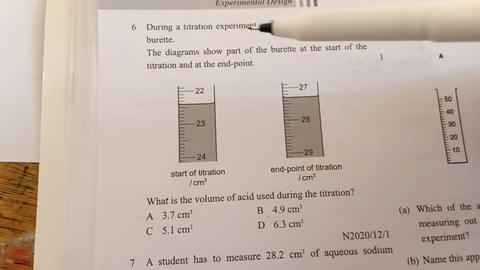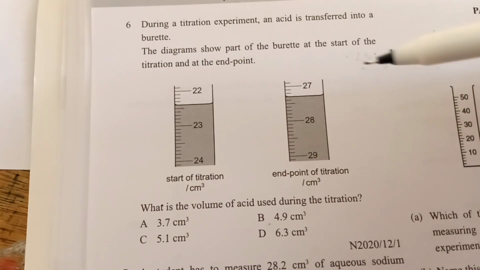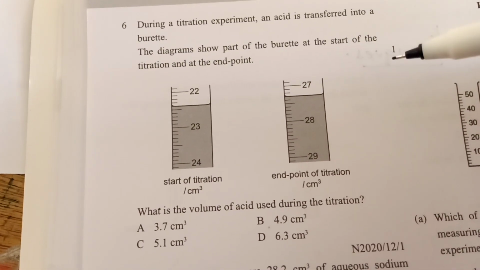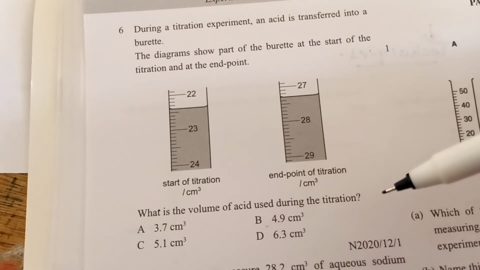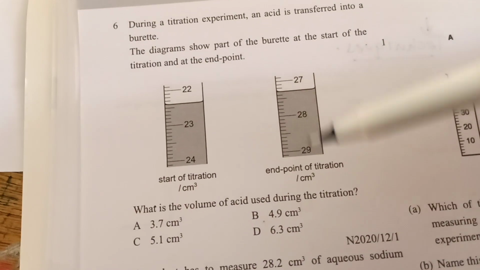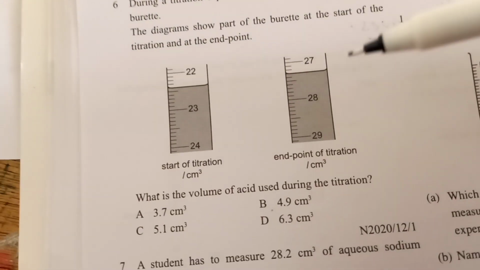Now, let us see this. You can stop the video and try it. During the titration, what is the volume of acid used? So you take the final volume minus the initial volume.